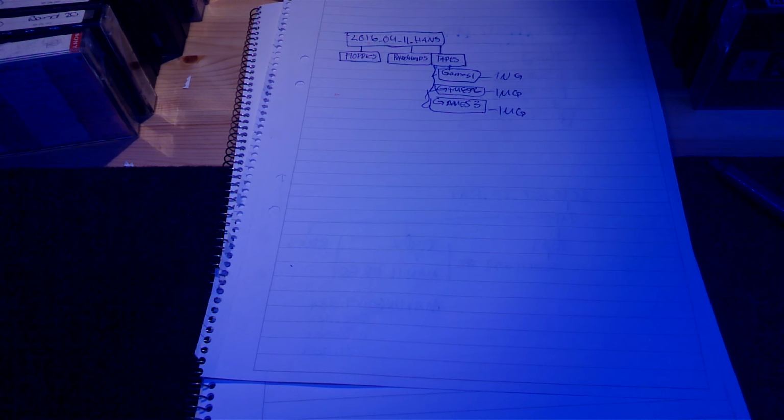I hope this has been useful for you, and you can get a springboard from this and do some creative stuff. And most importantly of all, preserve your tapes, preserve your floppies, preserve anything you want to do.